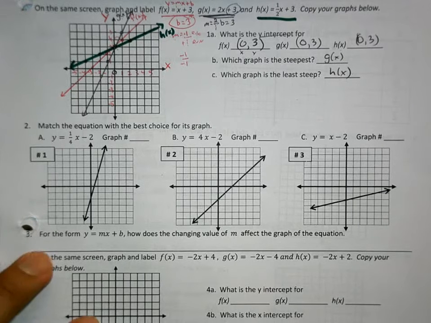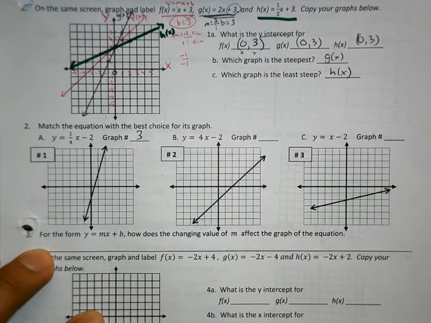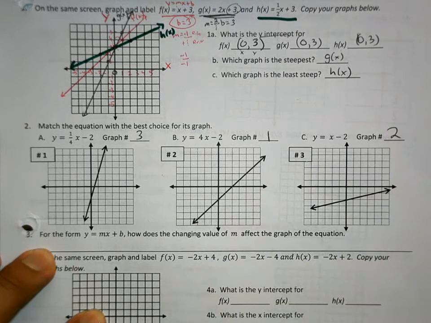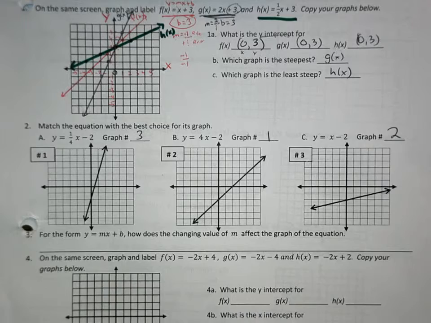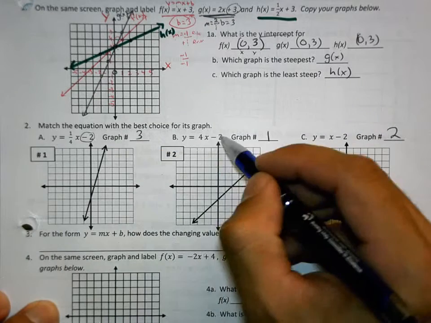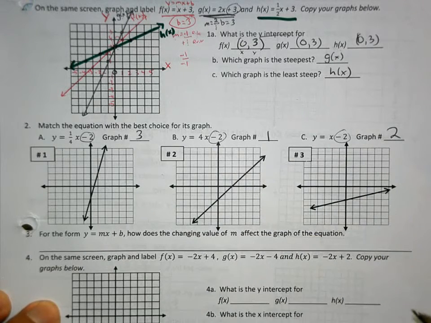First graph is 3. Second graph is 1. Third graph is 2. There are your answers. If you notice this, the b is the same for all 3 graphs. The y-intercept is the same.